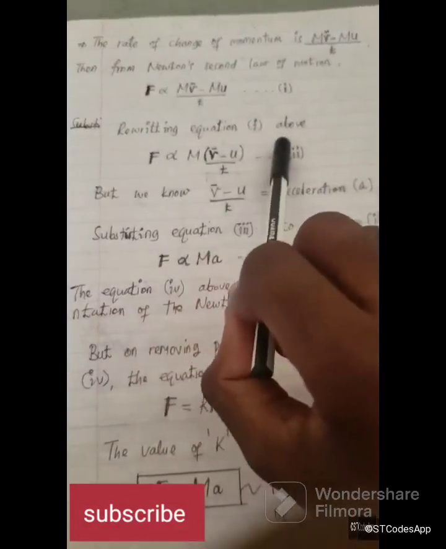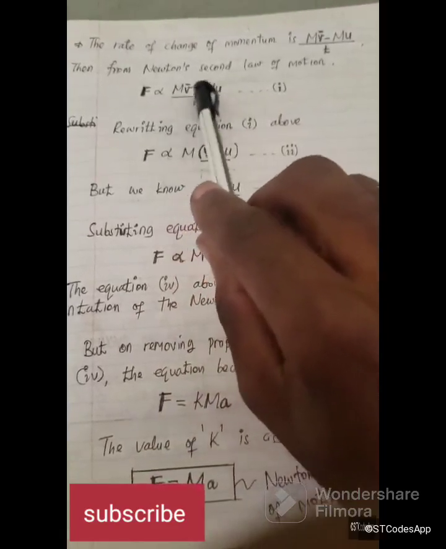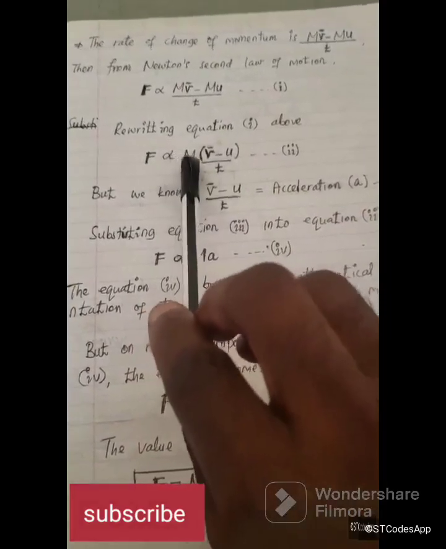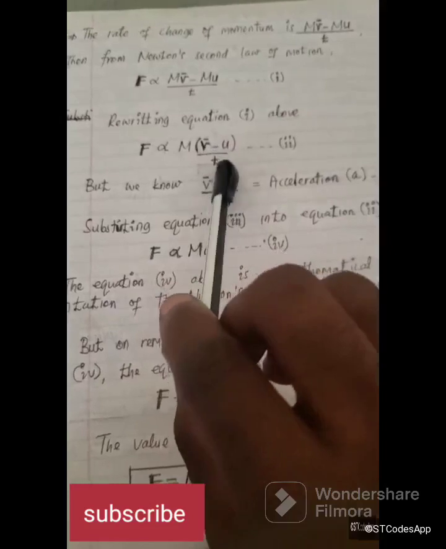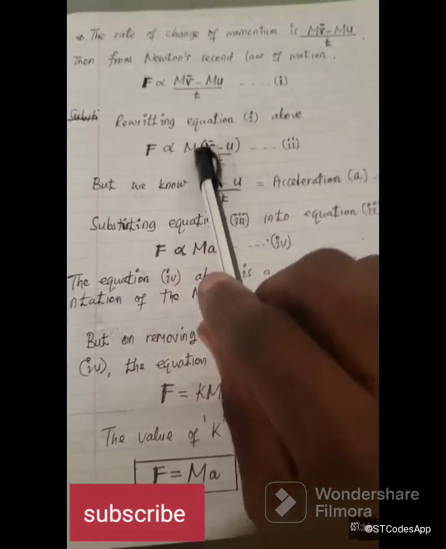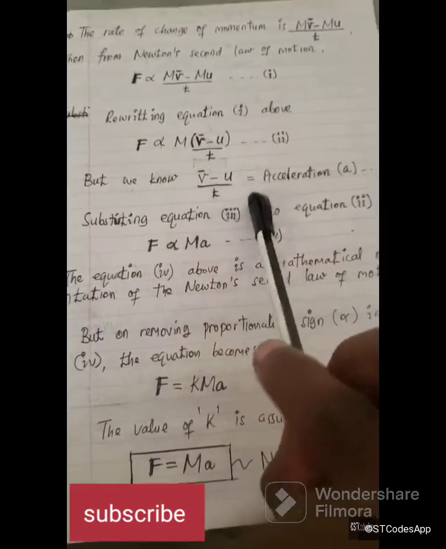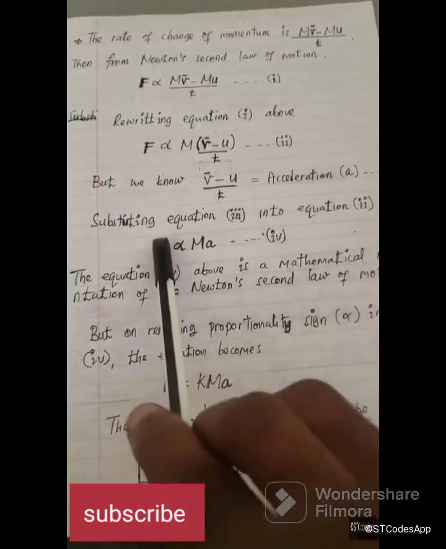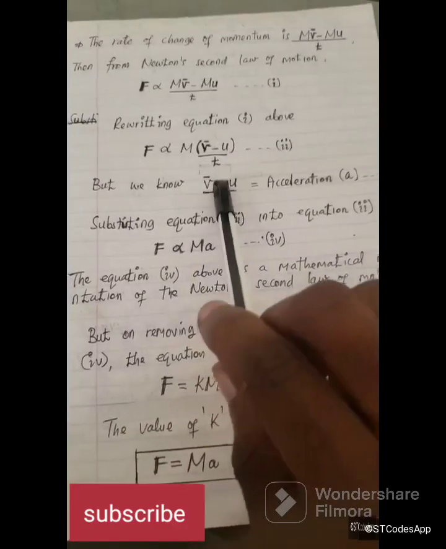Now, rewriting equation 1 above, we factor out m because it appears in both terms. Then equation 1 becomes this form. m is factored out, so we remain with final velocity minus initial velocity over t, which simply means acceleration, represented by the letter a. Therefore, equation 2 becomes F is directly proportional to m a.